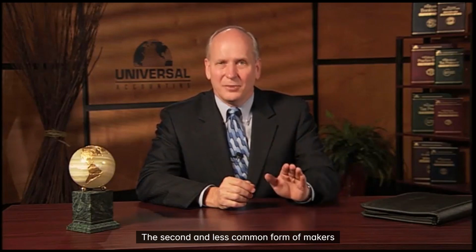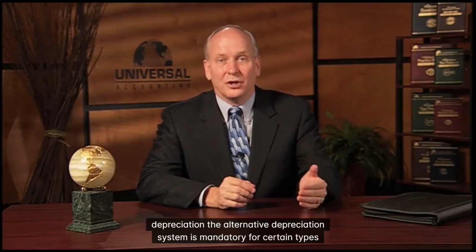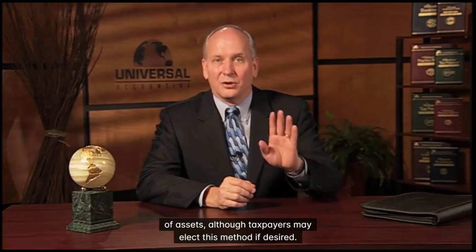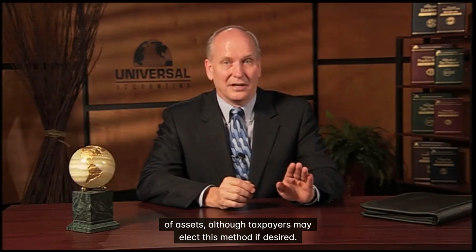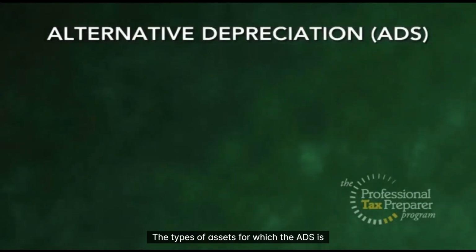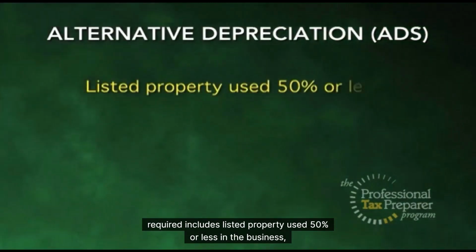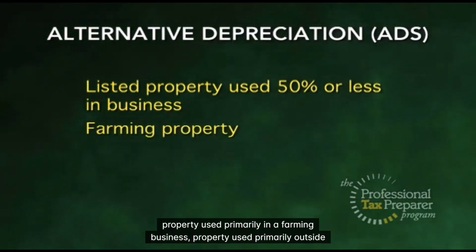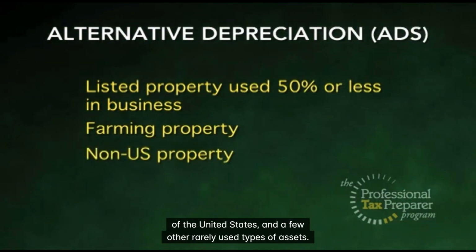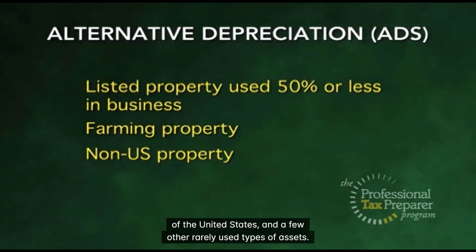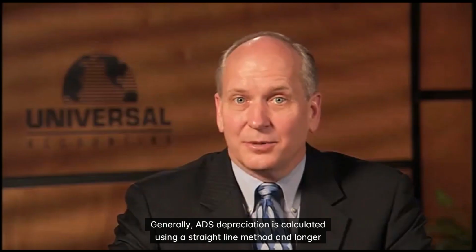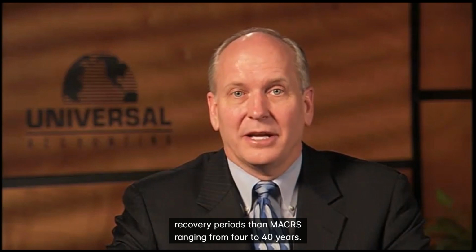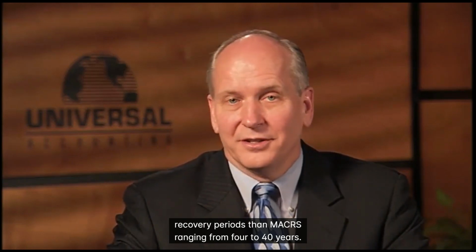The second and less common form of MACRS depreciation, the Alternative Depreciation System, is mandatory for certain types of assets, although taxpayers may elect this method if desired. The types of assets for which the ADS is required includes listed property used 50% or less in the business, property used primarily in a farming business, property used primarily outside of the United States, and a few other rarely used types of assets. Generally, ADS depreciation is calculated using a straight line method and longer recovery periods than MACRS, ranging from 4 to 40 years.